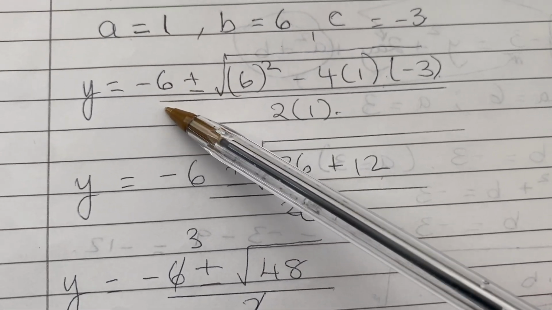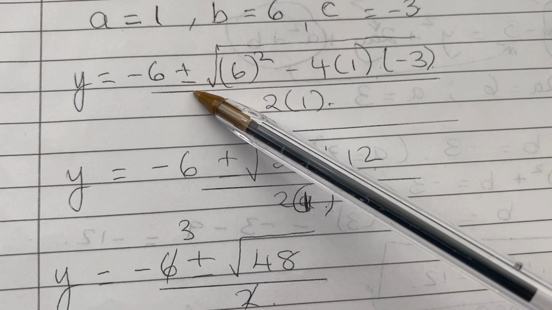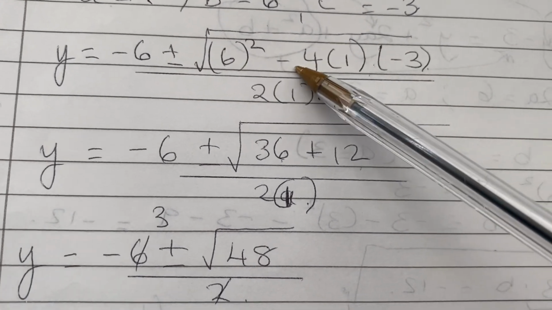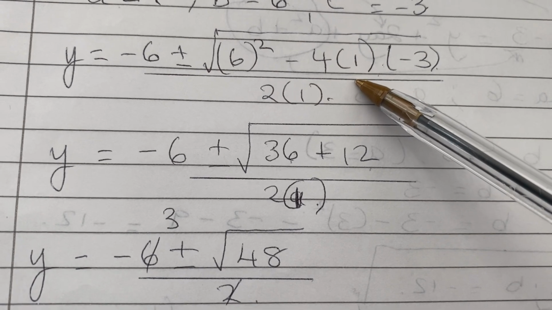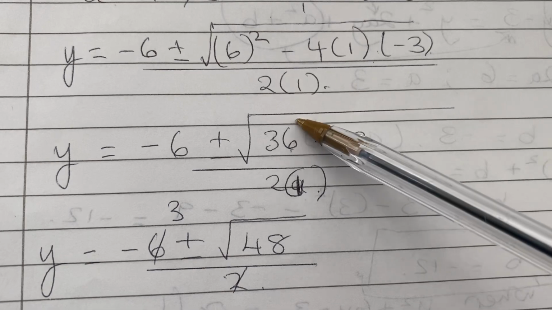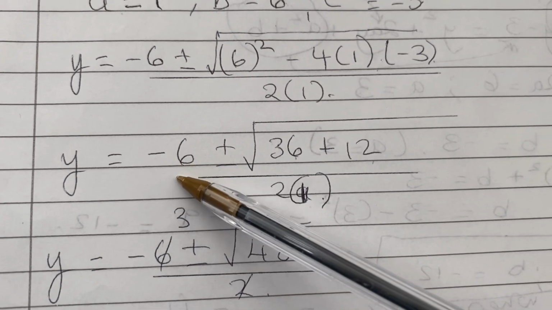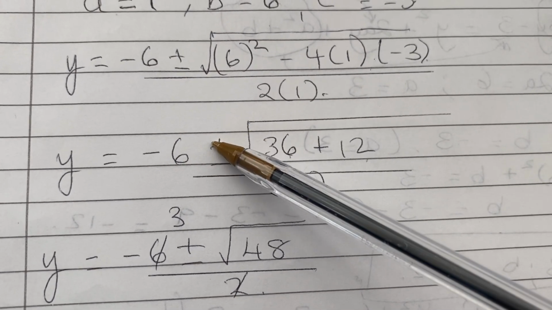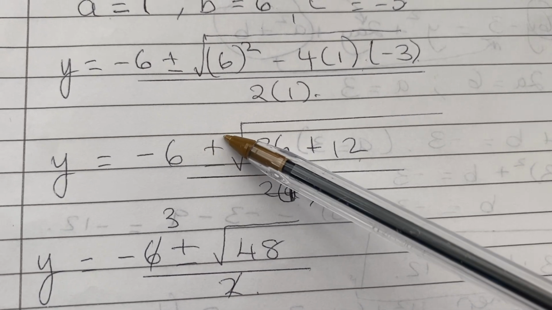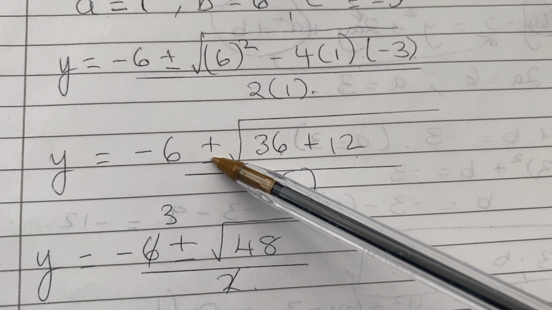So y equals minus 6 plus or minus the root of 6 squared minus 4AC. Okay, so we've done that. All over 2A. So minus 6 plus or minus, meaning we are going to get two values of y.